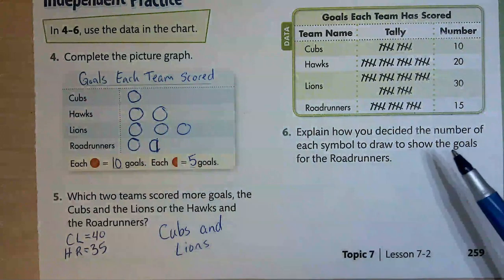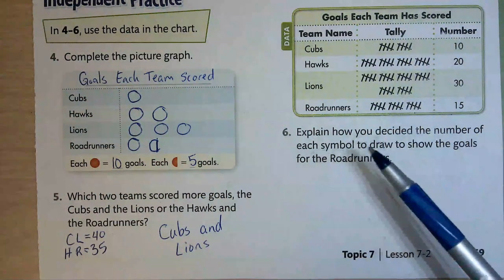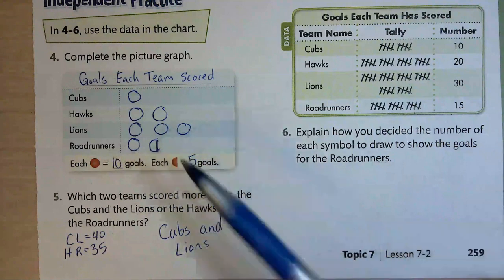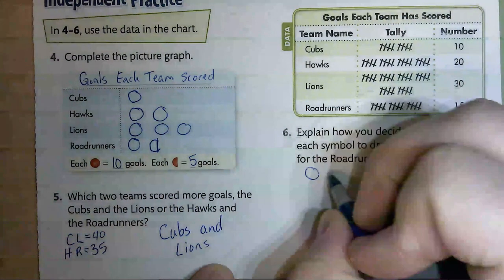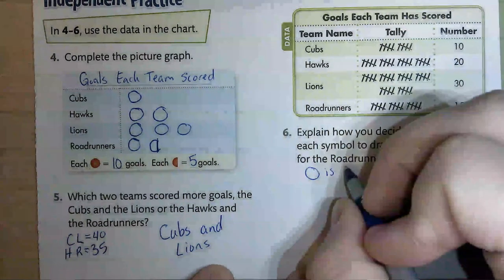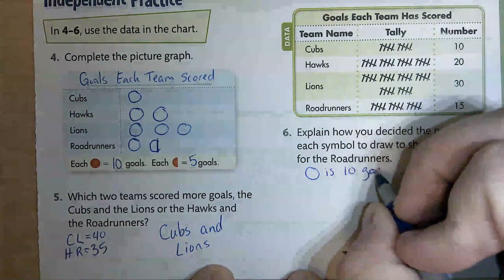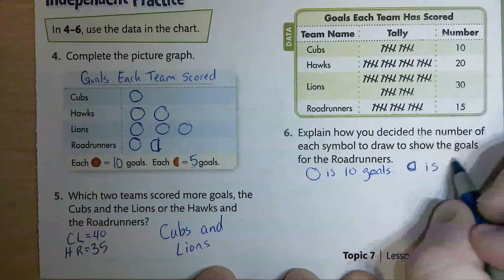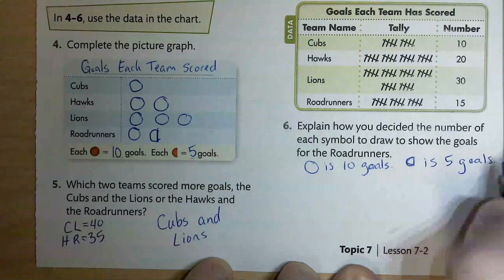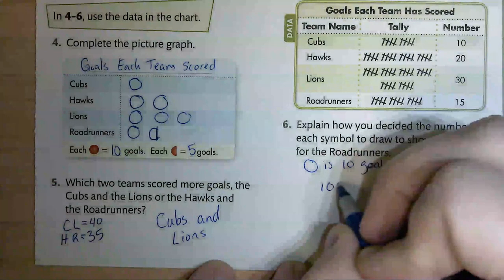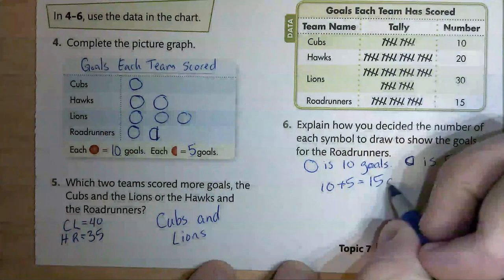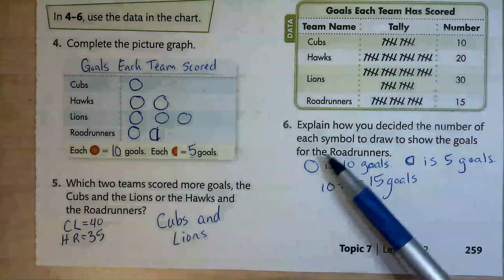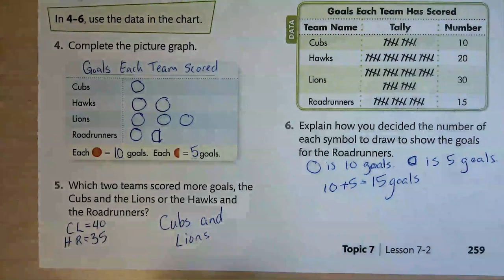All right, explain how you decided the number of each symbol to draw to show the goals for the Roadrunners. So the Roadrunners had a whole circle and then a half. So we would say the circle, so I'm just going to draw a circle, is 10 goals. The half circle, so I just drew that, is 5 goals. 10 plus 5 equals 15 goals. All right. That's just an easy way for us to say we saw we needed 15, so we needed a whole and a half to get to that 15.